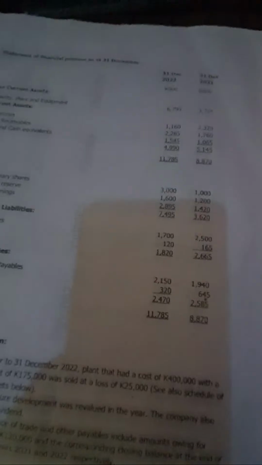So this is going to go under investing activities. The loss on disposal is going to go under operating activities when preparing the cash flows. So now we are done with the first workings. Let's come to the second workings.